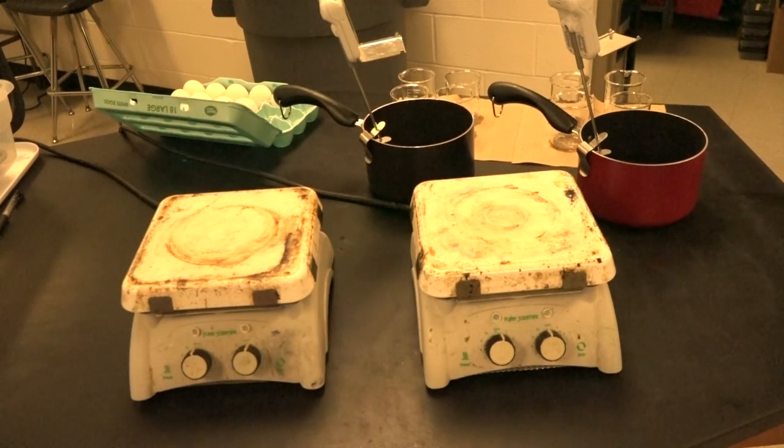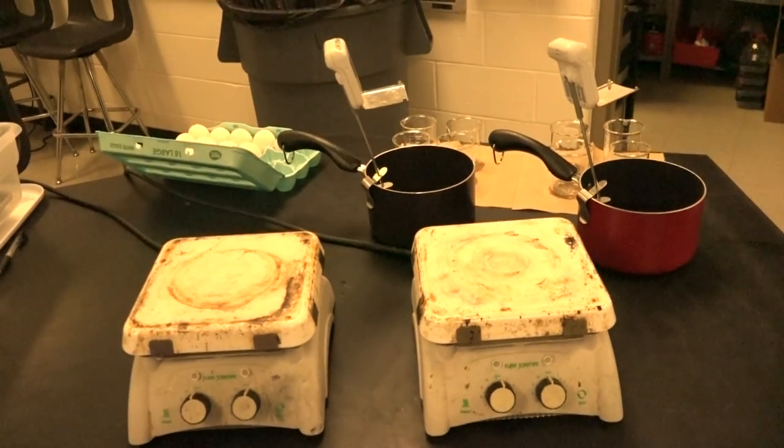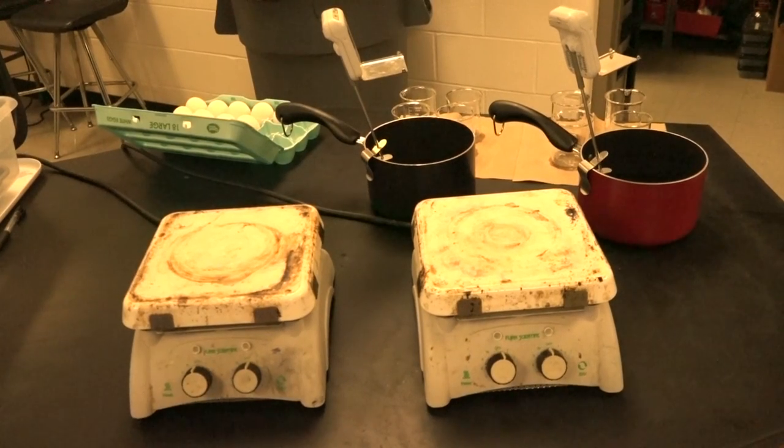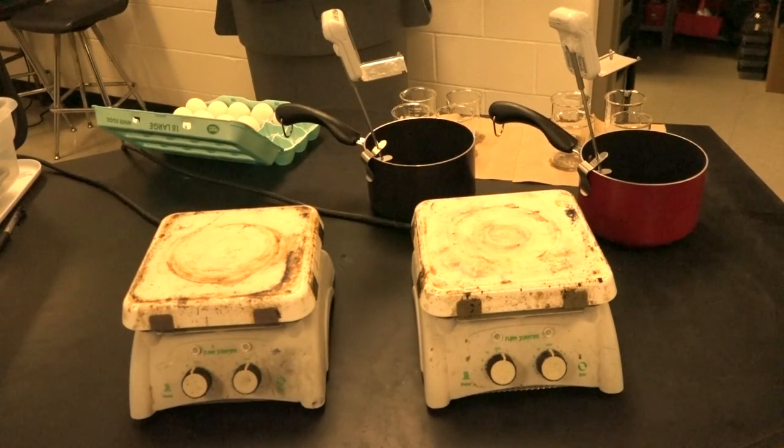Alright, so for this lab we're going to have a couple of pans here that we actually have already placed our water in. You can see the thermometers that are sticking out of those pans there. And behind those pans we have glass beakers. These are glass beakers that we use just for this class only, because inside those beakers we're going to be placing eggs. You can see those over there to your left.